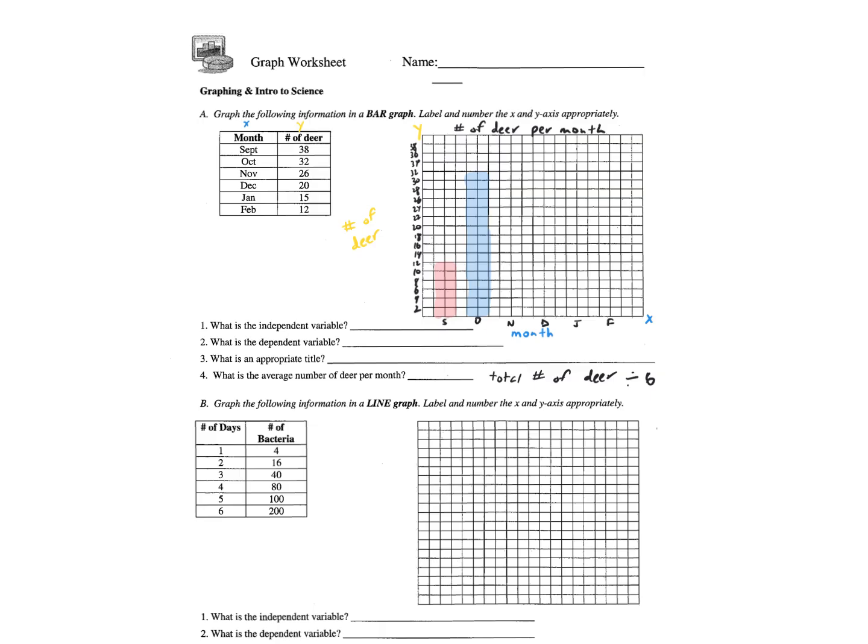On the graphing worksheet, you're always going to graph your x-axis on the bottom and your y-axis on the side. Make sure that you label your axes. So if you see here, it says the number of deer is the y-axis, and then the month is the x-axis, and I just used the first letter. Space out your graph so that it fills the graph. Make sure you answer the questions.